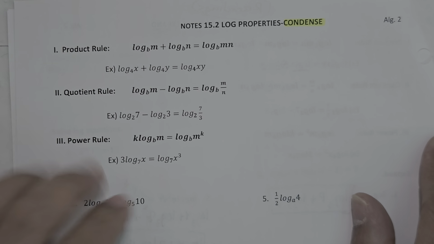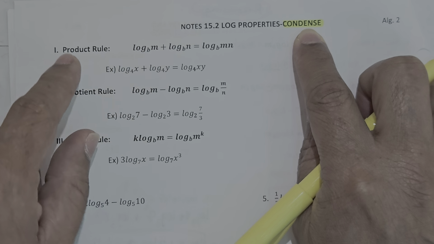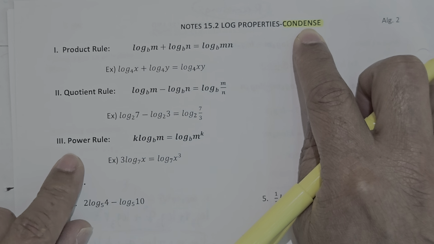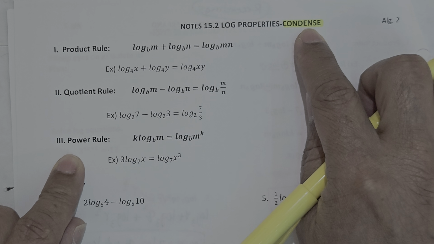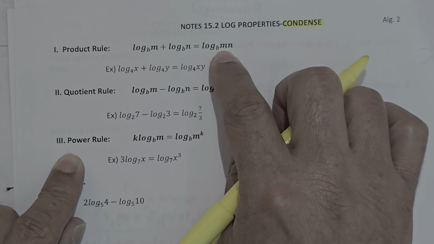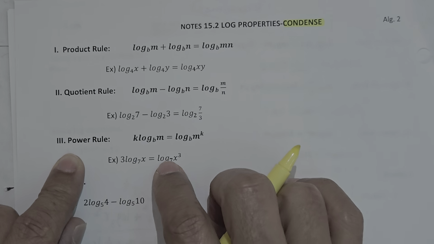Hey everyone, this lesson will cover how to condense logs to a single log using the product rule, the quotient rule, and the power rule. In the previous lesson, we went over how to expand. We were given a condensed log and we expanded that log to this, right? So this is using the product rule.